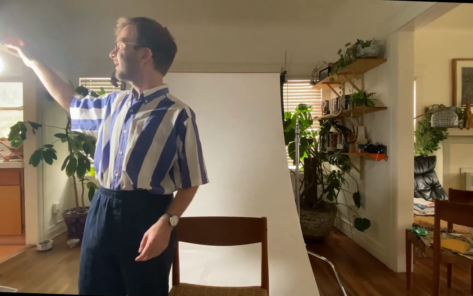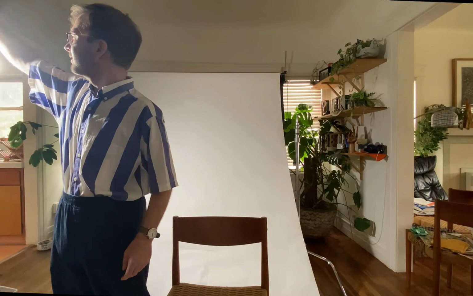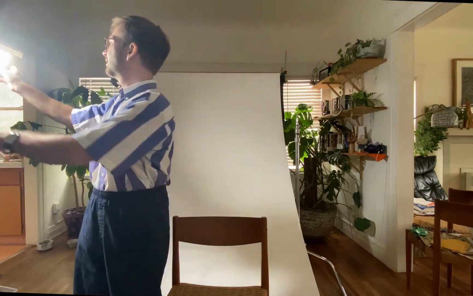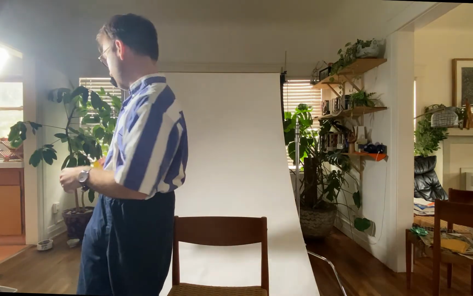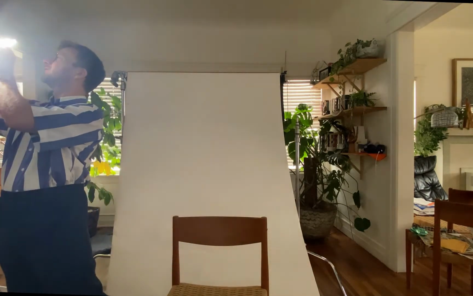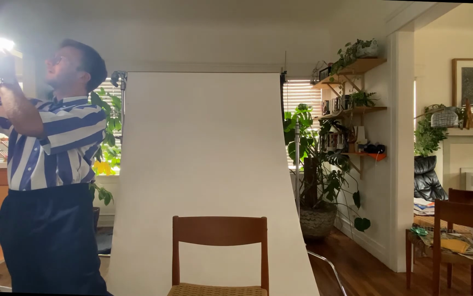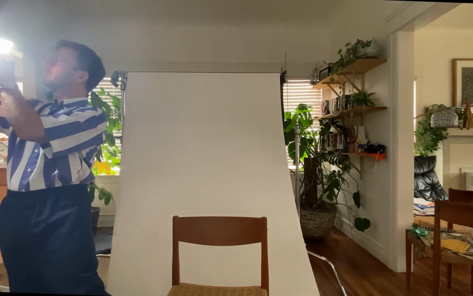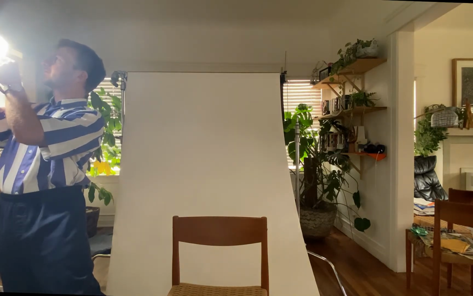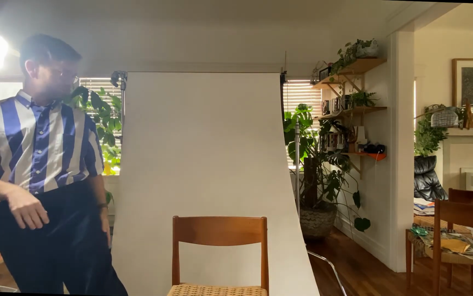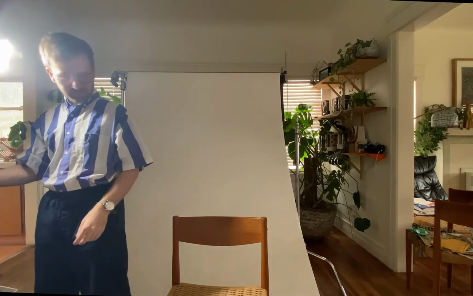And you can see I have a little bit of a modifier on this light because I don't want it to spill as much into the backdrop as I do on my face here. So I'm just modifying the aluminum foil so that it falls directly on my face.